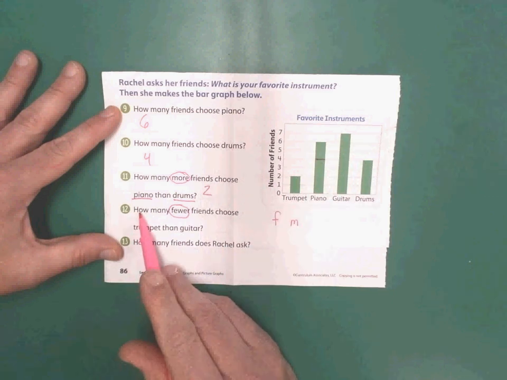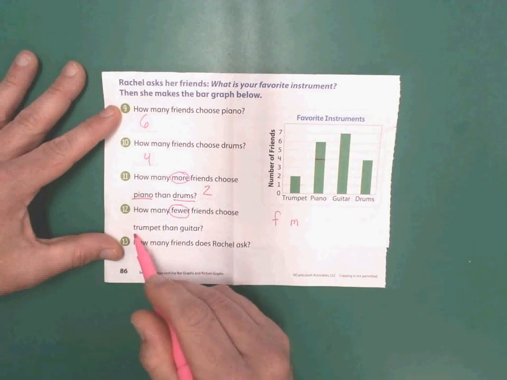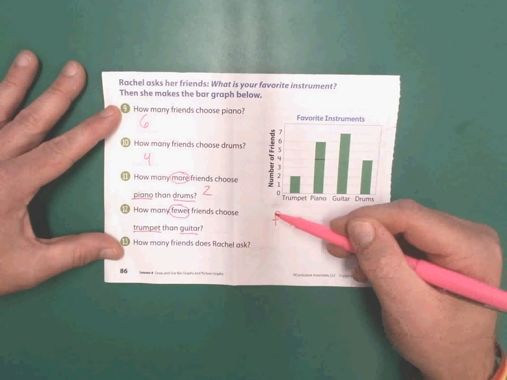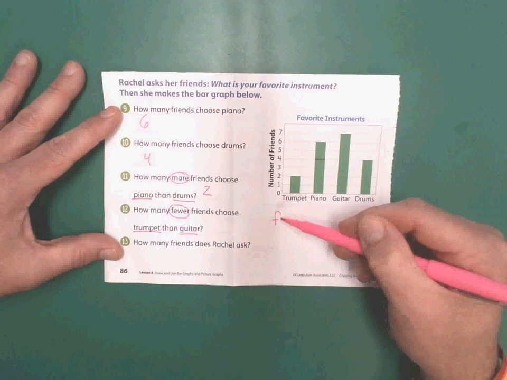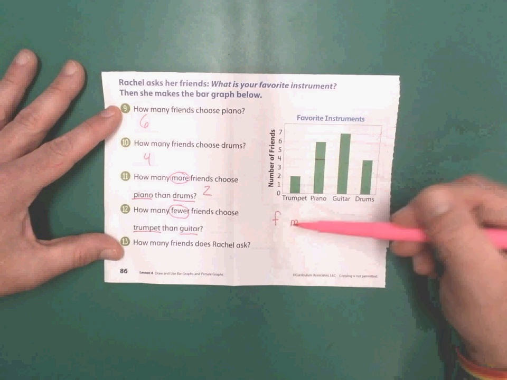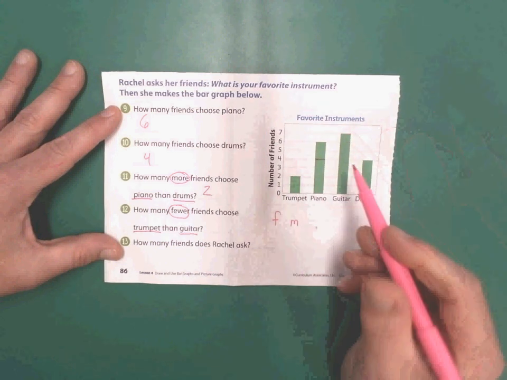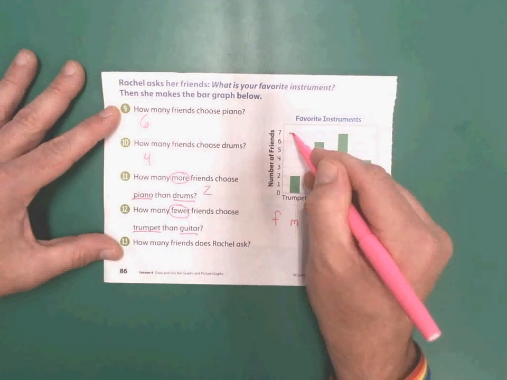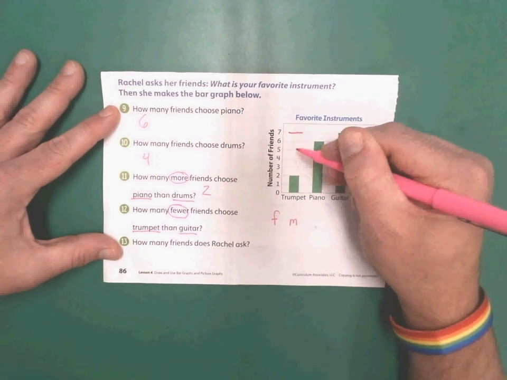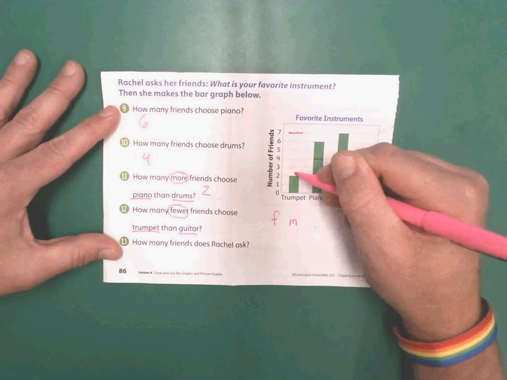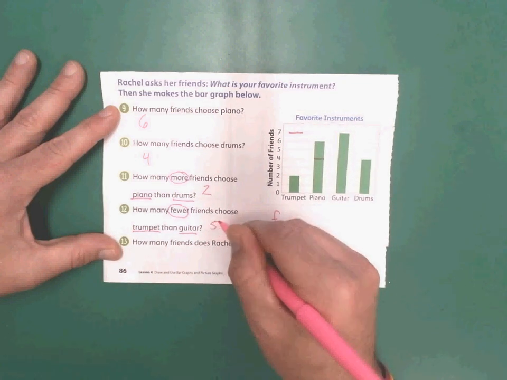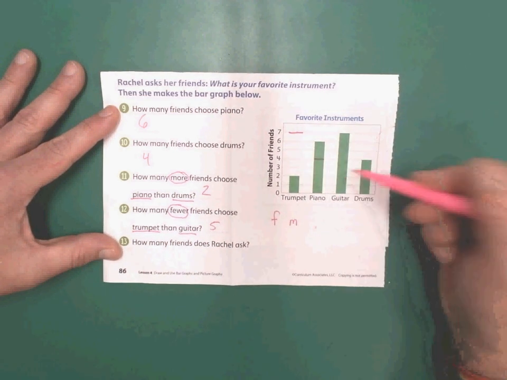Now here it says how many fewer friends chose trumpet than guitar. So again, fewer, it's my taller letter out of the two, so I'm going to look for the taller tower this time. So I look again here, I'm looking at trumpet and guitar. I see that guitar is the tallest because it's asked fewer. I need to go for the taller one. So I'm going to come over here to trumpet, place my line where my guitar would be, and all these empty spaces here, those are my fewer. So I'm going to count those 1, 2, 3, 4, and 5. So 5 fewer friends chose trumpet than guitar.